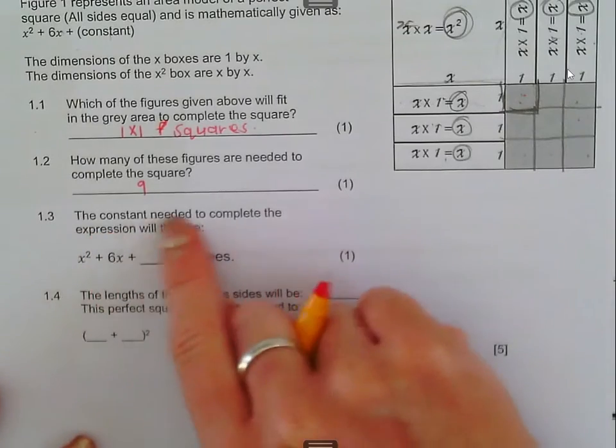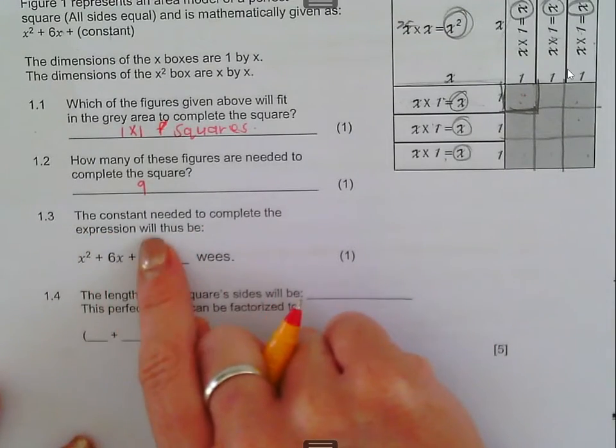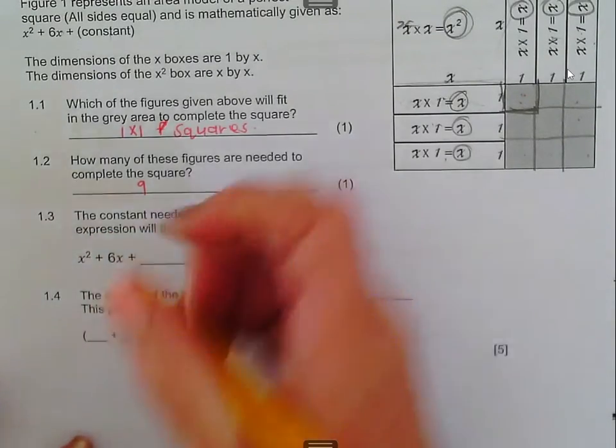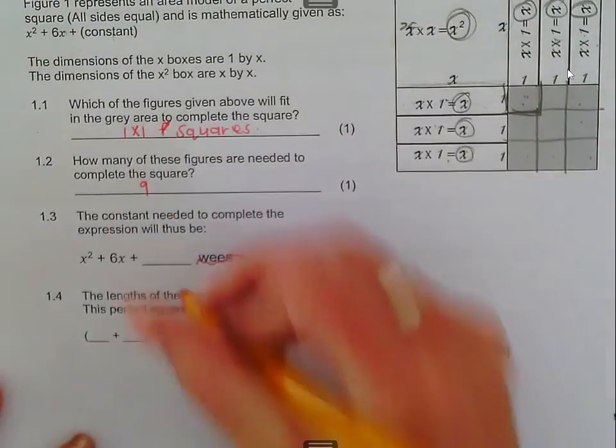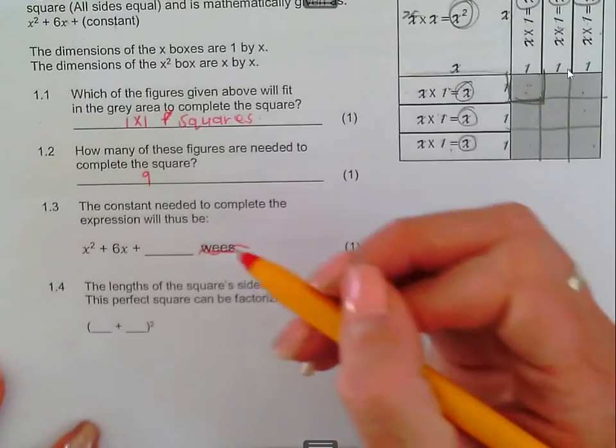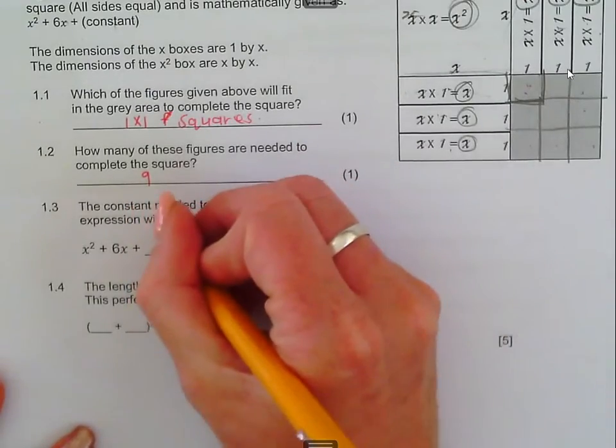So therefore the constant needed to complete the expression will thus be x squared plus 6x plus 9.